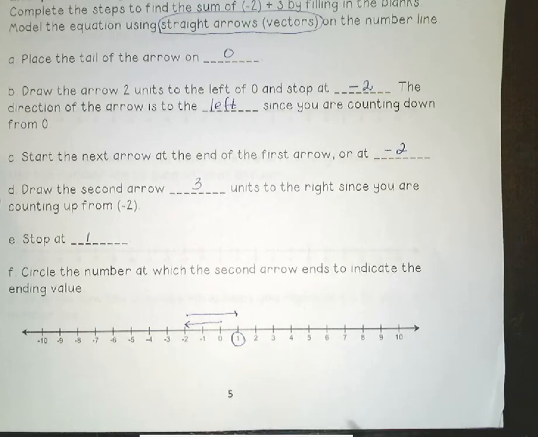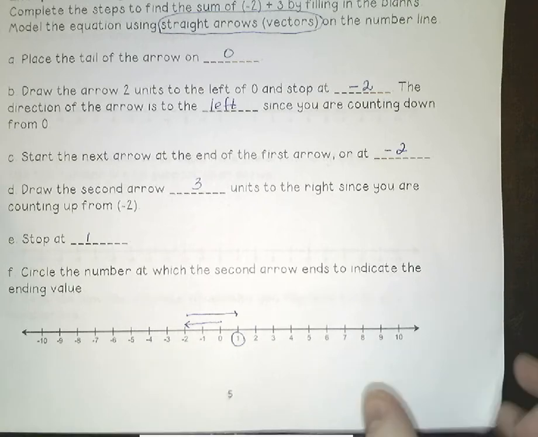Using vectors saves you a lot of time. You don't have to skip all the time. You're just drawing a straight arrow, and you can see how bigger or how smaller those arrows are. Okay, it will be just easier for you. Okay, let's move on.